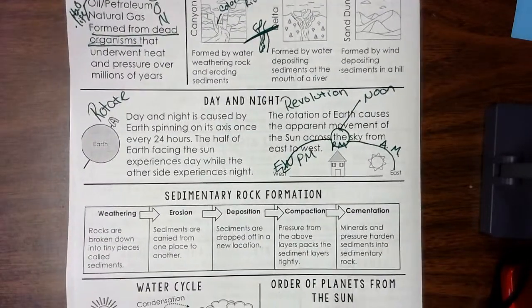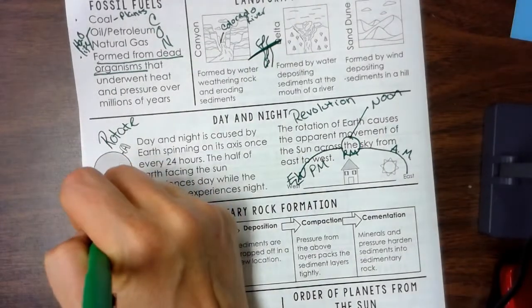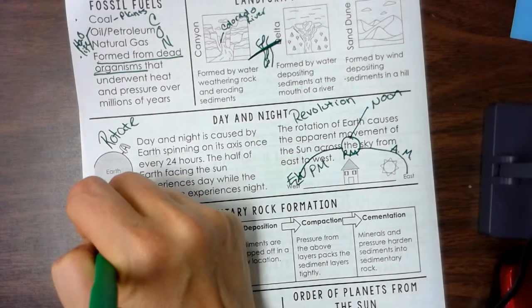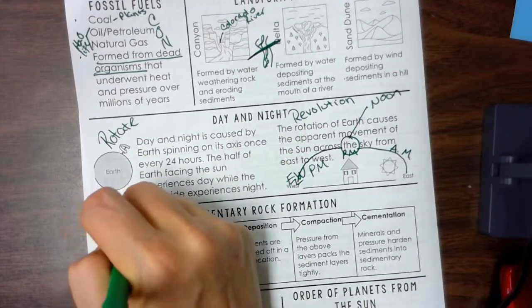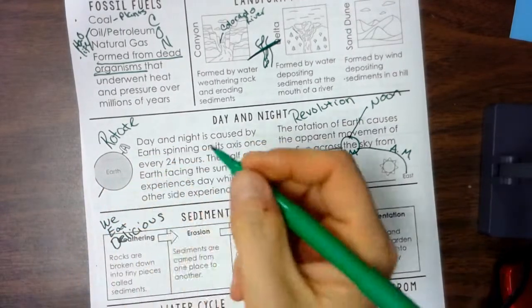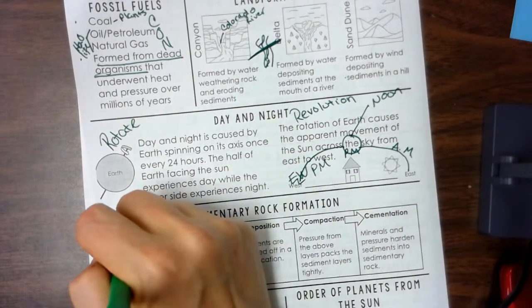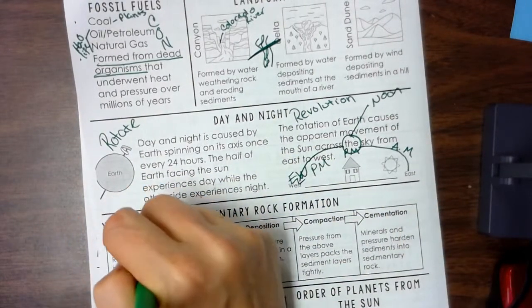All right. Sedimentary rock formation. We came up with: we eat delicious candy canes.